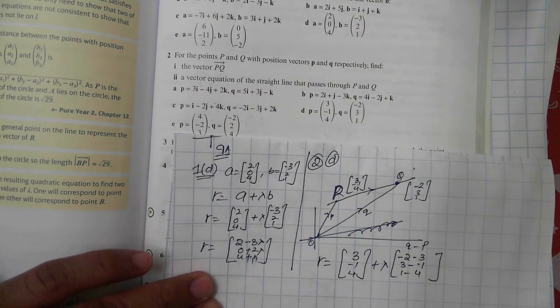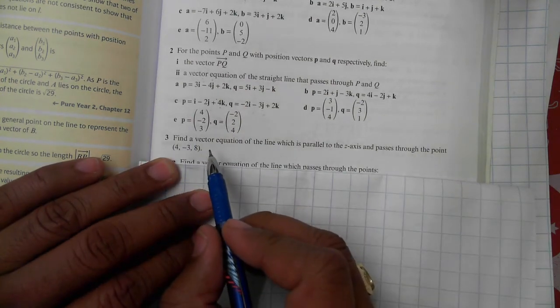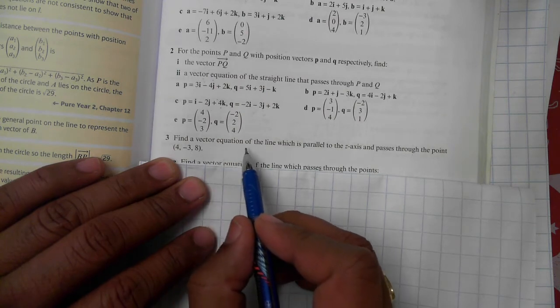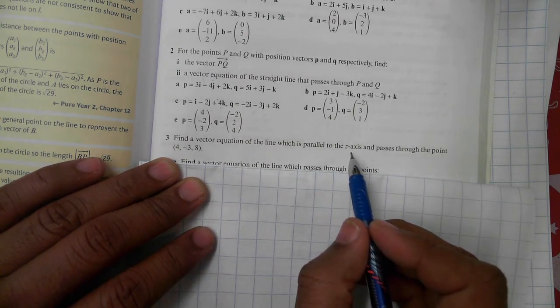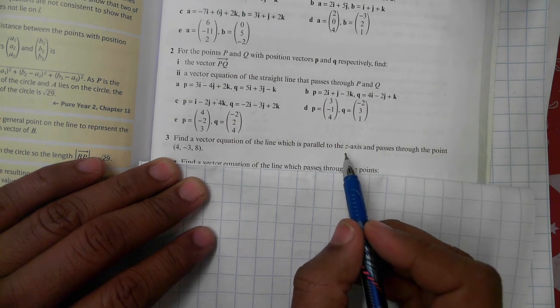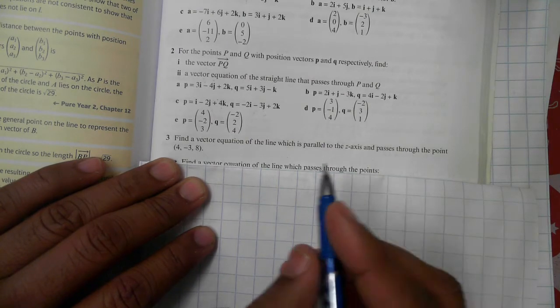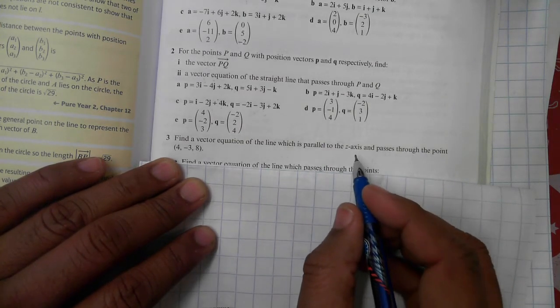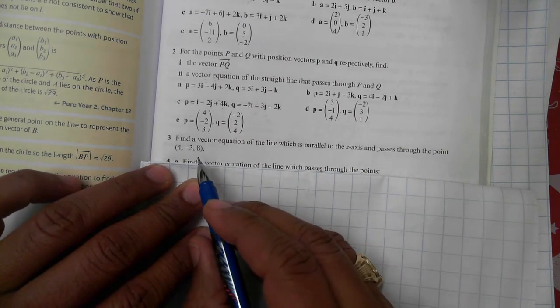So question 3 will be type 1. Find a vector equation of the line which is parallel to the z-axis. Parallel to the z-axis means what, guys? Its direction vector is only z. It's got nothing in terms of x, nor in terms of y. So the direction vector could be only z. x is 0, y is 0, and it passes through the fixed point, this one. Okay, so you can write this equation. We'll work on the answer together.